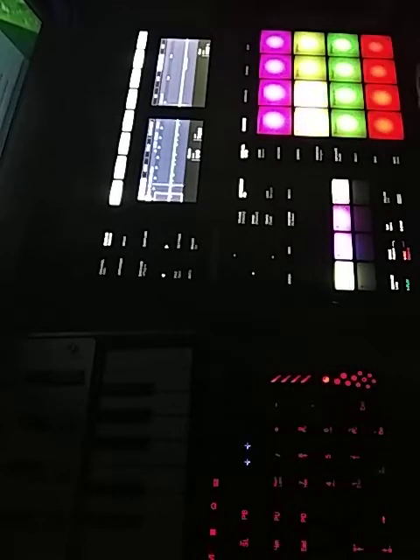Alright, so I want it right there. I see a note that I'm going to delete. Sometimes I'll highlight the note and just delete it. Or you can use your little knob here and look at the screen and select it and then delete it.